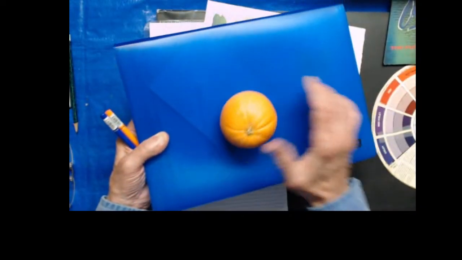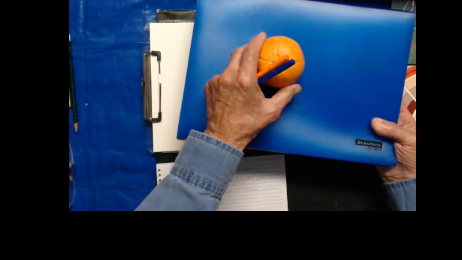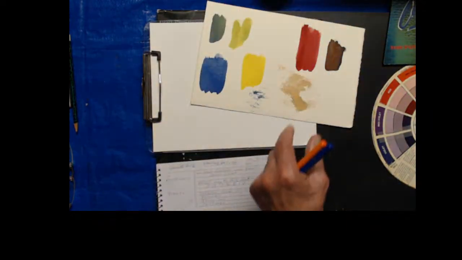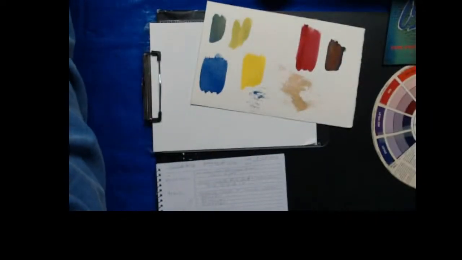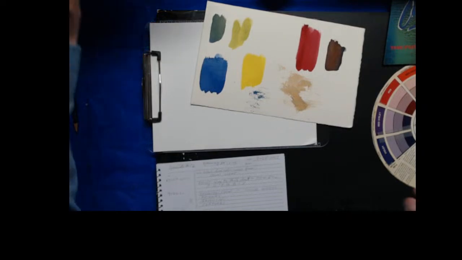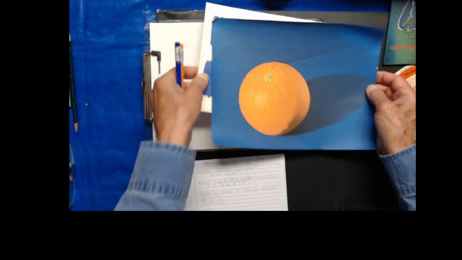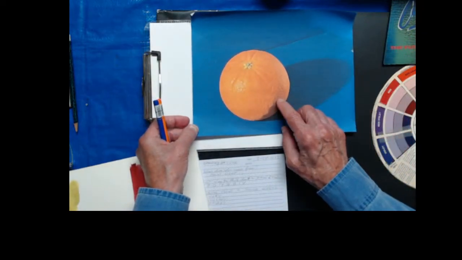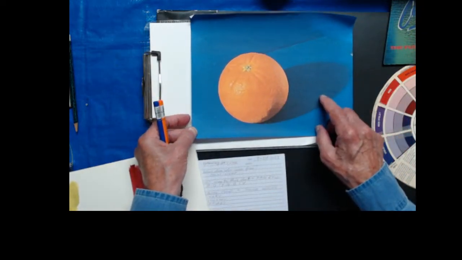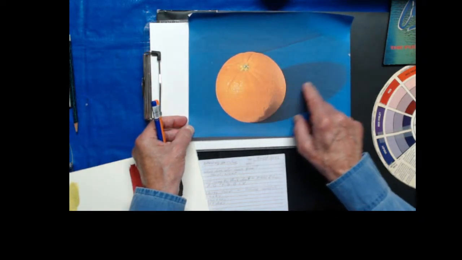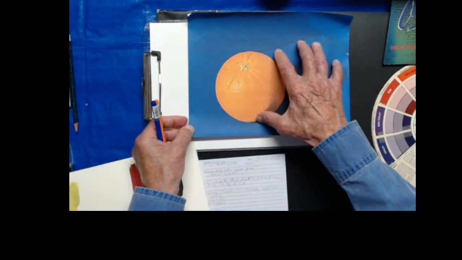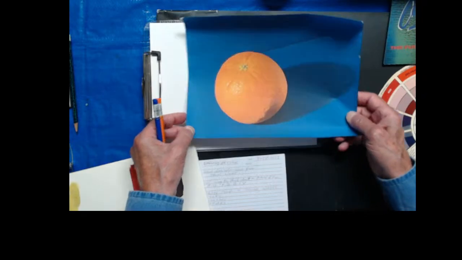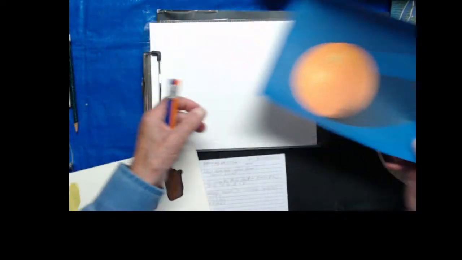So I'm going to start drawing this item right here. I took this background of blue and an orange, and I set it up in my still life box, and I put a light on it, and I took a photograph. So this is what I have here: the orange and a shadow on a blue background. That's what I'm going to draw here tonight. So let's set that aside.